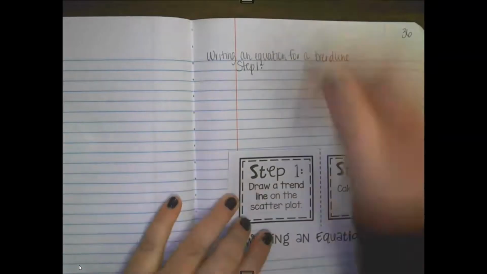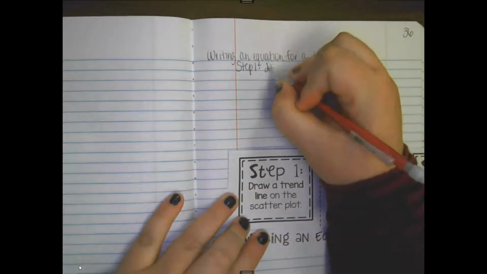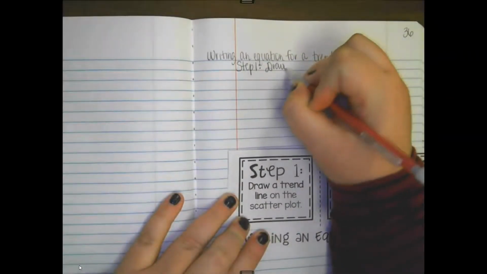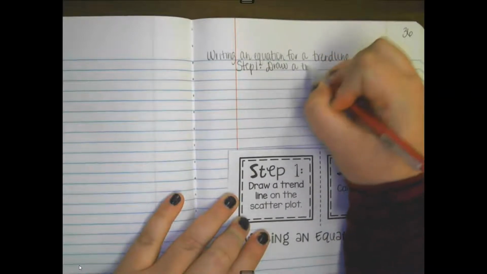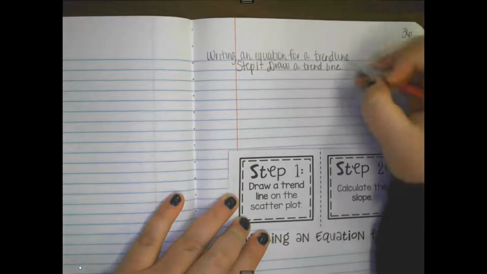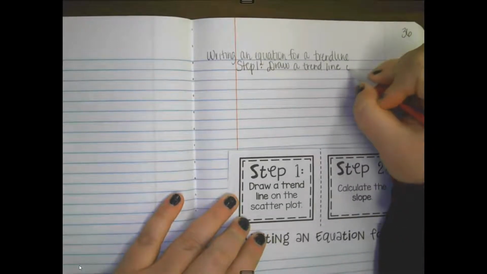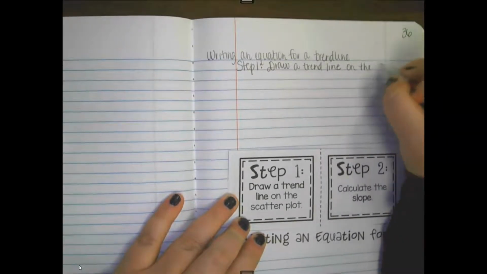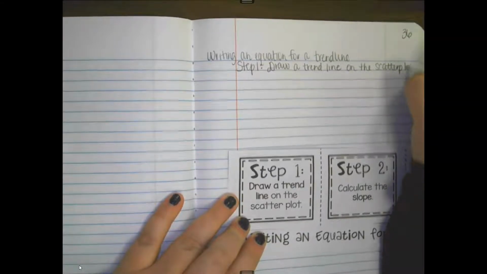Alright, step 1. We are going to draw a trend line. So, of course, if we want to know the equation for a trend line, we need to draw the trend line on the scatter plot. So we're going to draw the trend line.